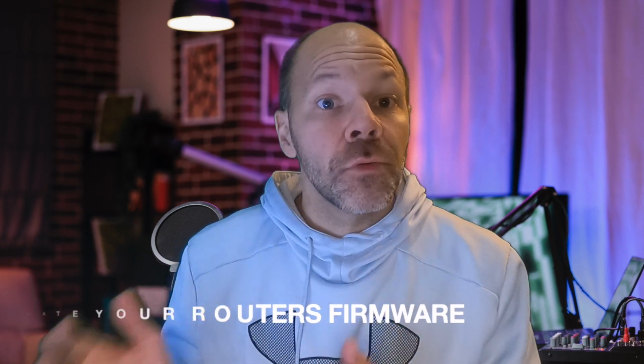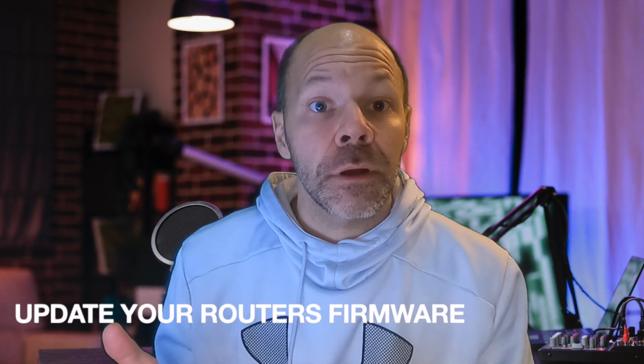Update your home router's firmware. A lot of manufacturers will push out new firmware updates for your router to fix bugs and other things. But unless you log into it, you won't know if there's an update. So check your settings with your particular home internet router to see how you can update the firmware. Sometimes it's as easy as logging into it and there's a firmware tab and hitting the update button.